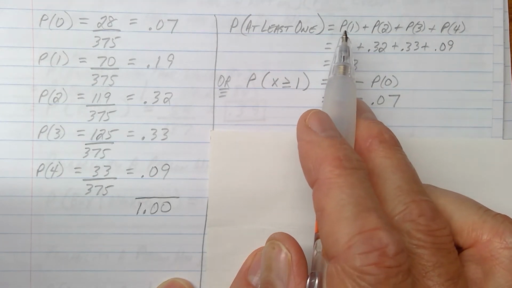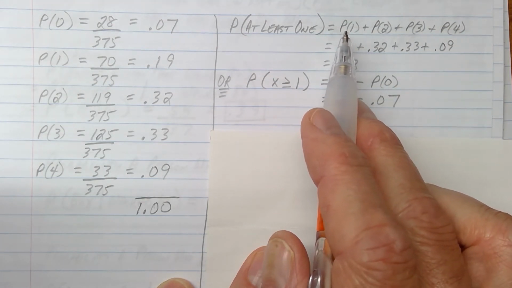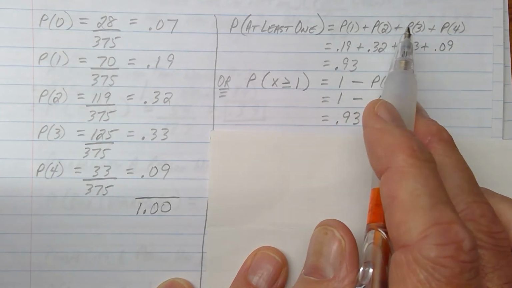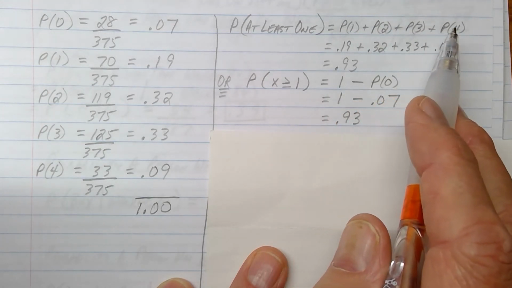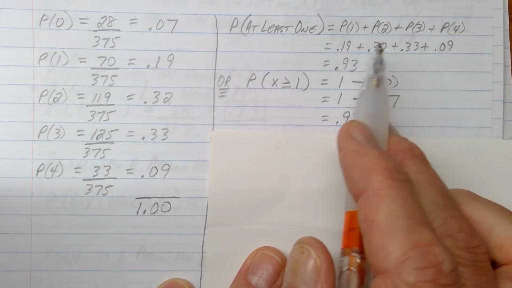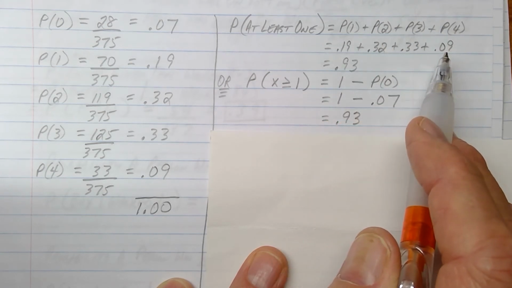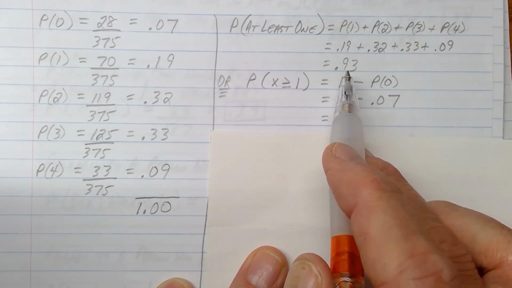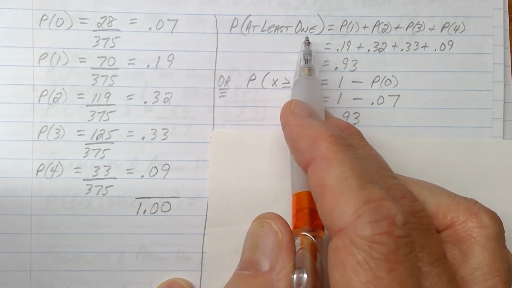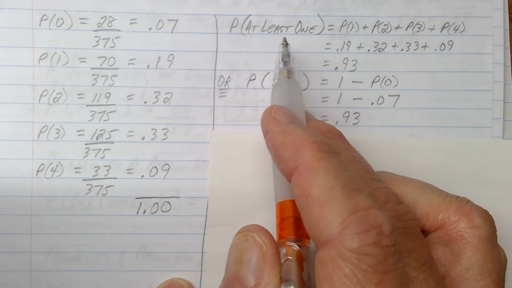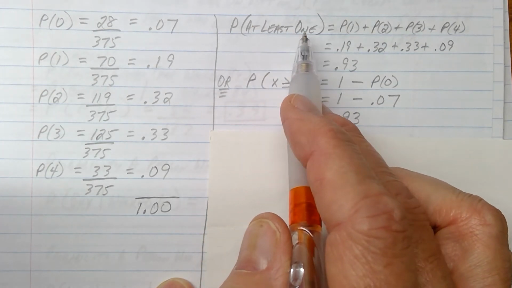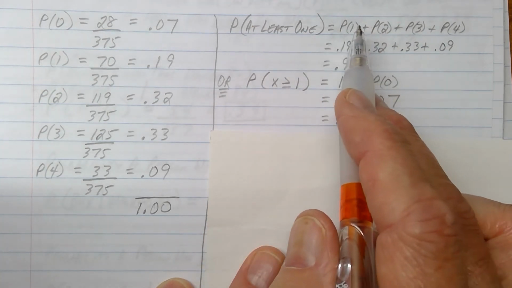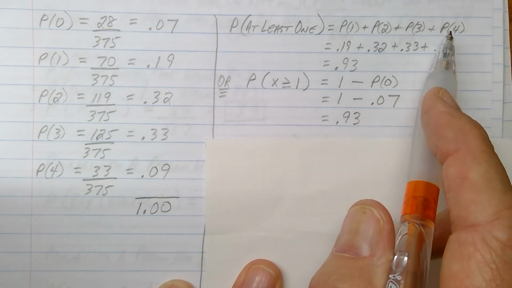So I could grab a student who has 1 of the study skills. I could grab a student who has 2. I could grab a student who has 3 of the study skills. I could grab a student who has 4. The chance of each one of those is written here, which adds up to 93%. So there's a really, really good chance that I reach out into the hall, randomly grab a student, and that student has at least one of those study skills. We just simply add up the individual probabilities.